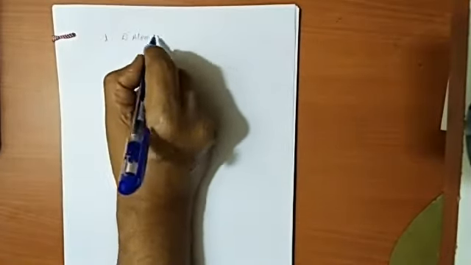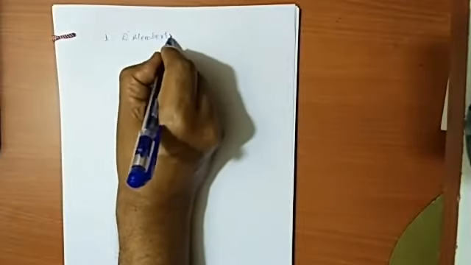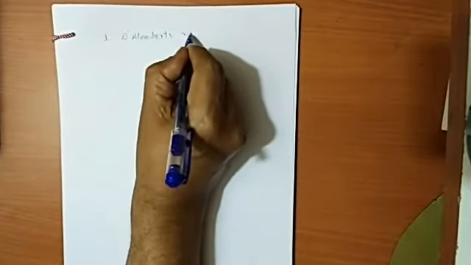All these results we are using in evaluating the nature of the series. Now, as I told you, we are going to consider first D'Alembert's ratio test.